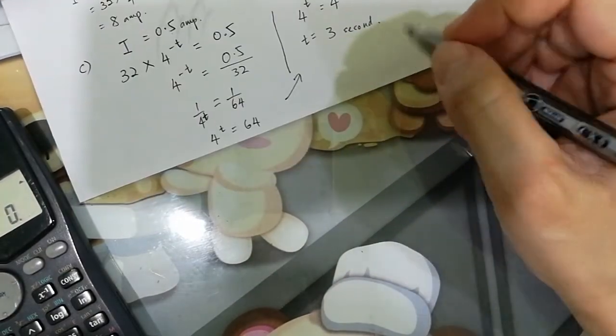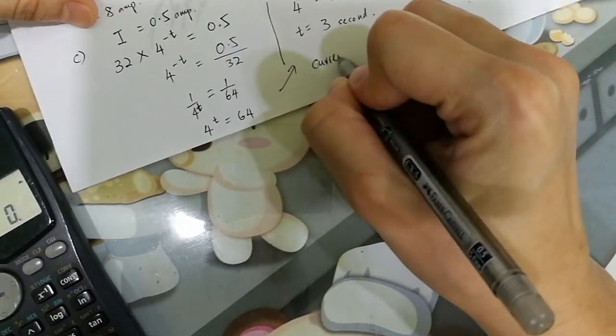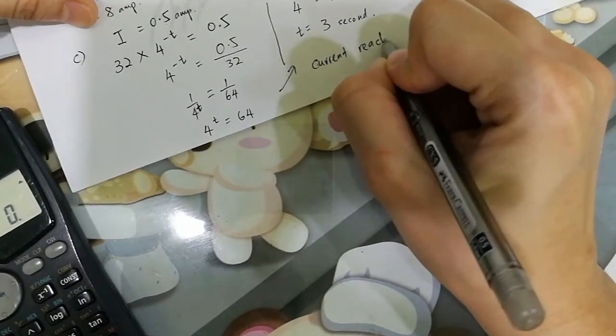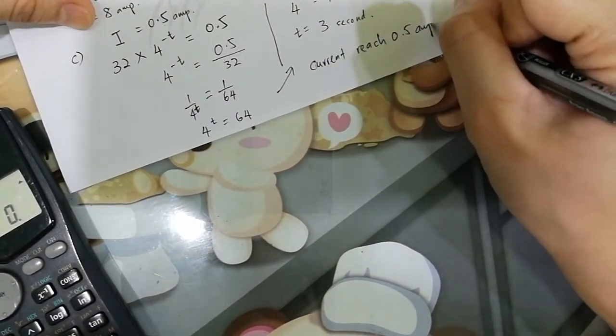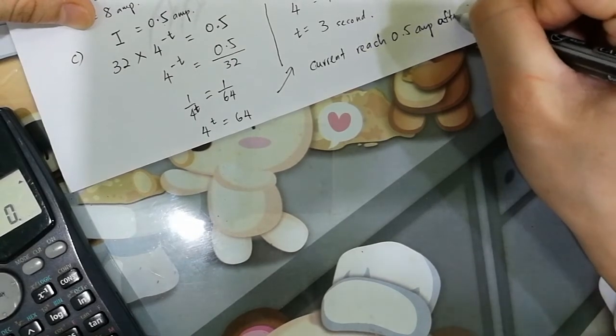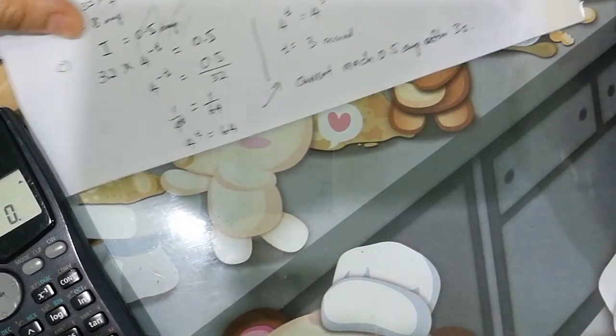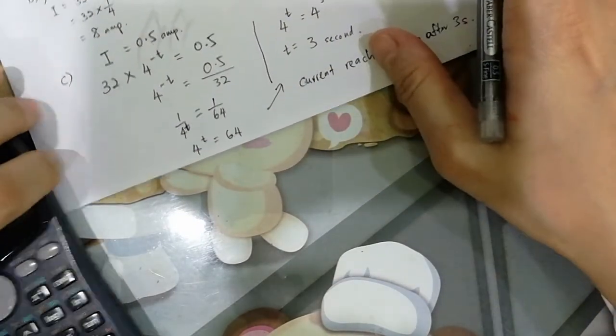It means that for the current to reach 0.5 ampere, it takes 3 seconds. So after 3 seconds you will reach 0.5 ampere. So that is for 4.14.